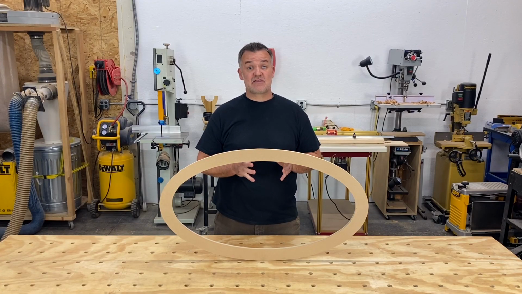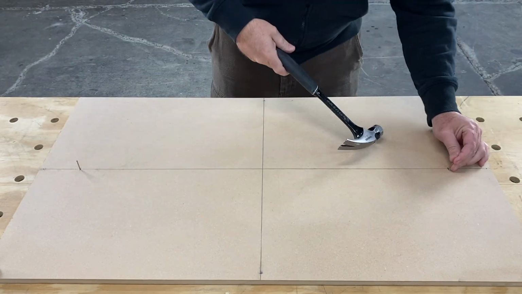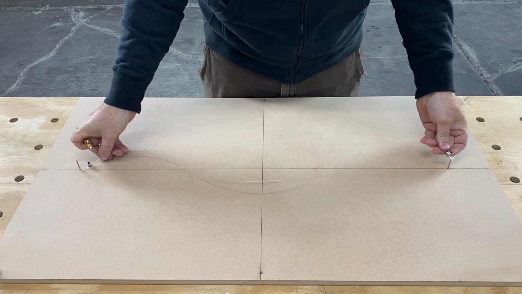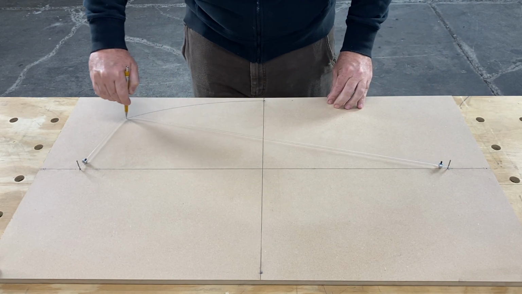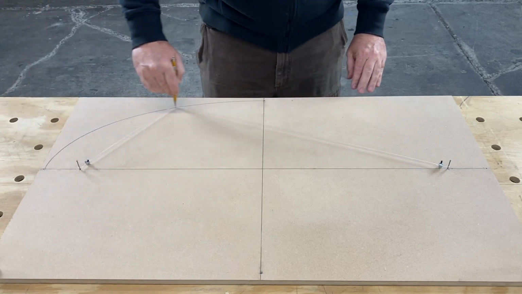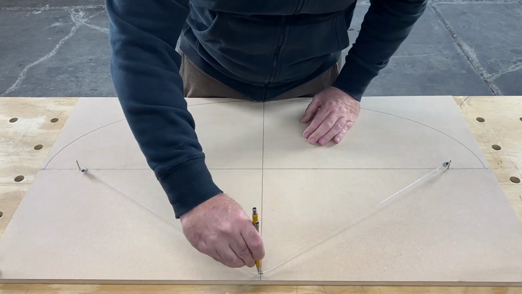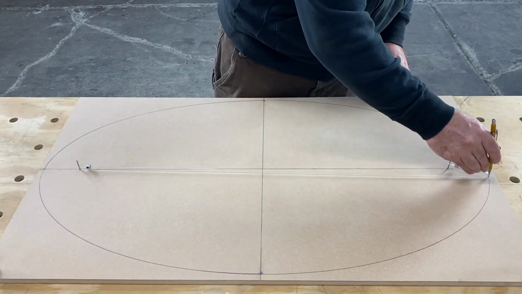Once you've set the length of your line, it's time to move the nails to the focal points you marked earlier. Place the nails to the outside of the mark. This will make sure the line is in the right spot. Then grab your pencil and line and place it on the minor axis mark. Keeping the same tension, draw half the ellipse. Then move the line and pencil to the other side of the minor axis and draw the other half.